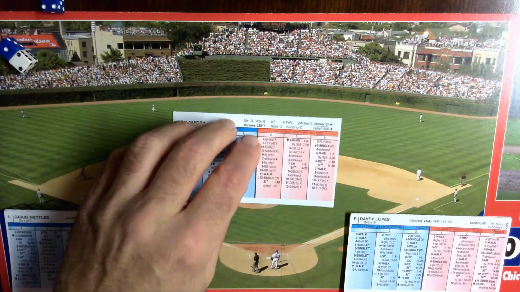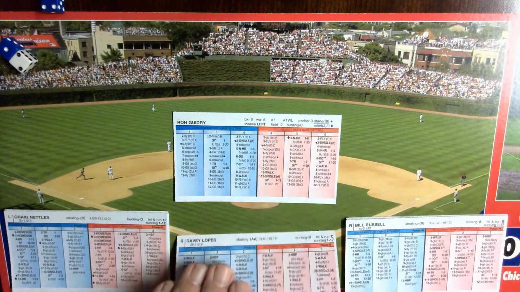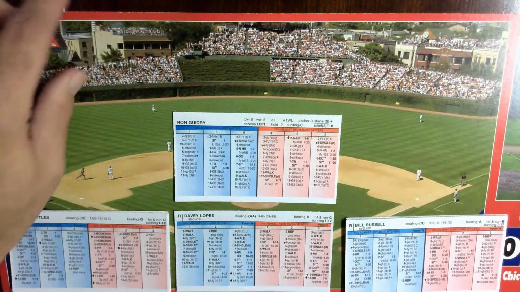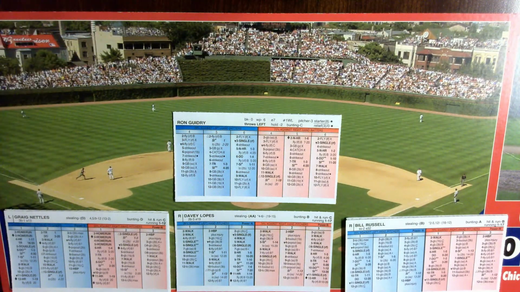Ron Guidry, Davey Lopes. The lefty-righty matchup. Lopes so far in the series is 2 for 12. Overall, the Dodgers as a team are not hitting as well as the Yankees. They're just taking better advantage of the opportunities as they provide them.